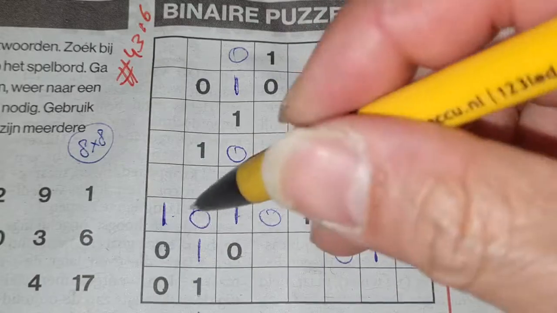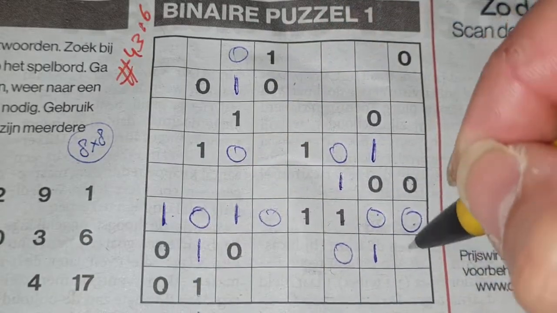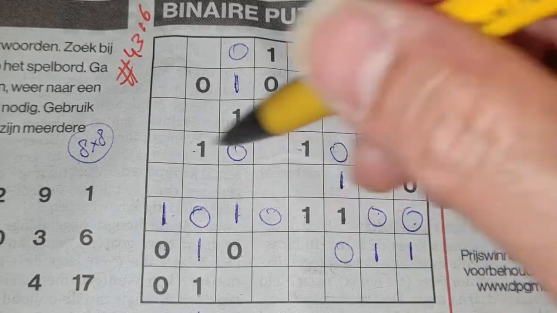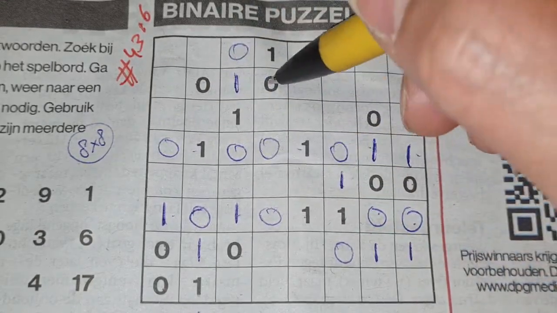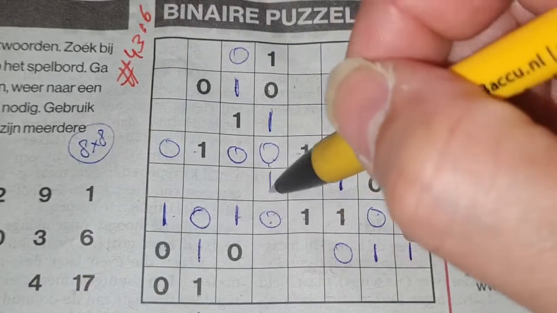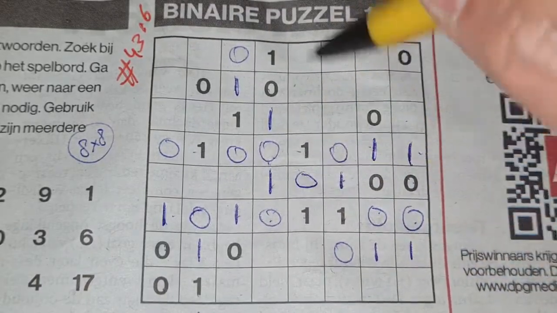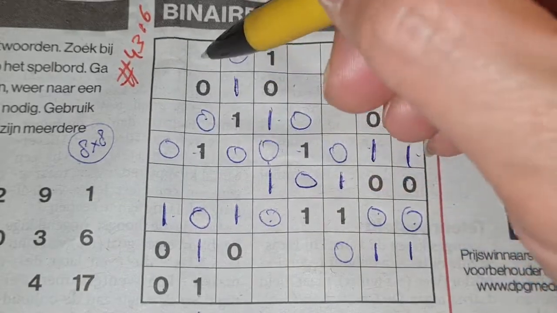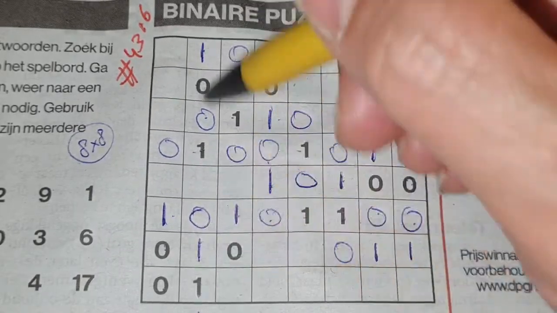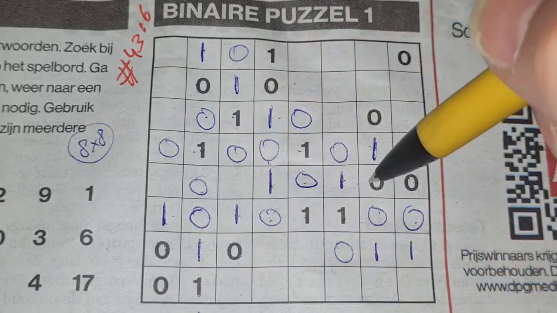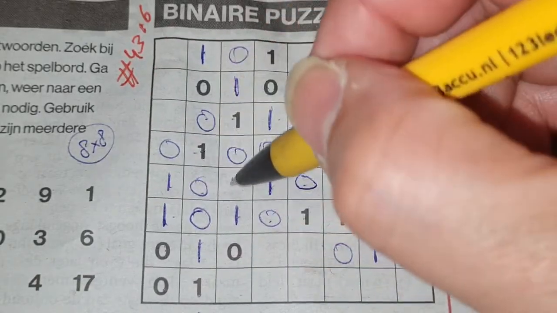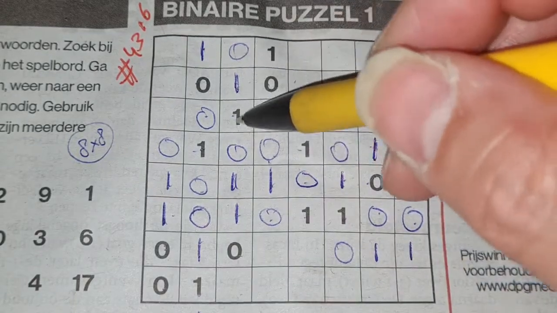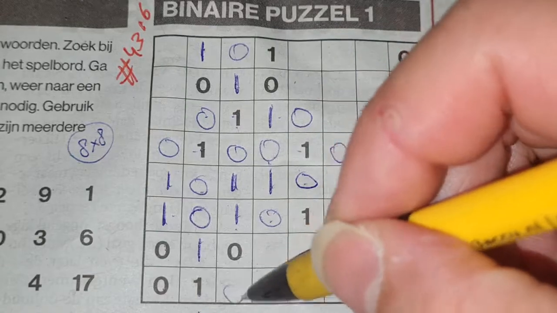4 ones we have here, so the rest are O's. Double O, here one, there one. 4 ones we have here, so the rest are O's. Between 2 O's comes in 1. Between 2 ones comes in O. Double one, here no, there no. Double O, here one, there one. 4 ones we have here, so the rest are O's. 4 O's we have here, so the rest are ones. Then 4 ones we have here, so the rest are O's.